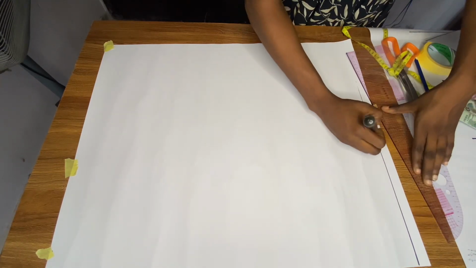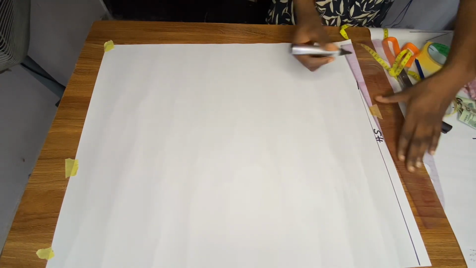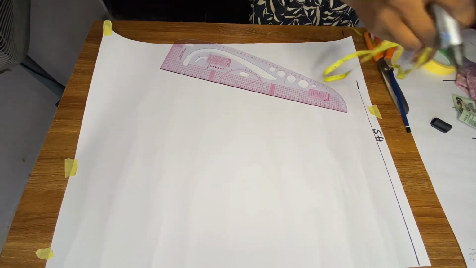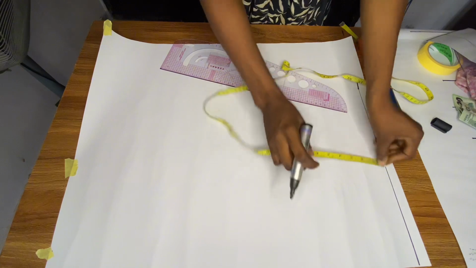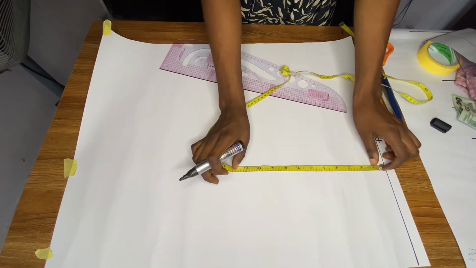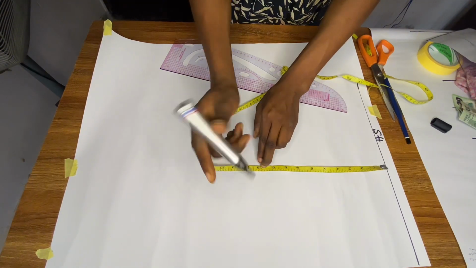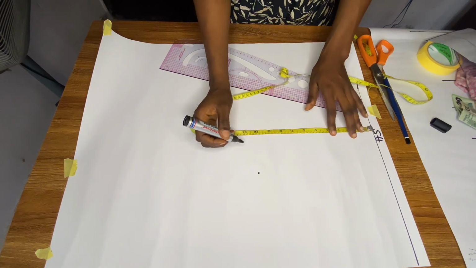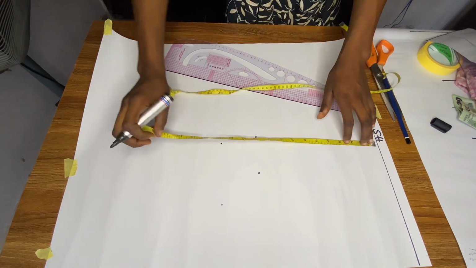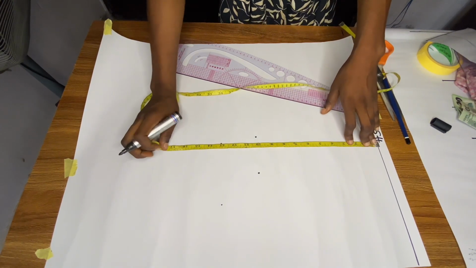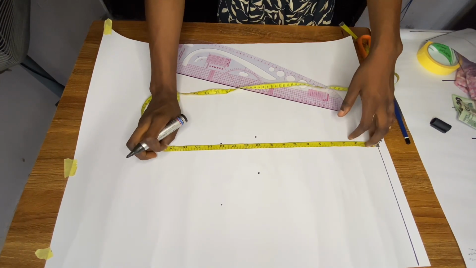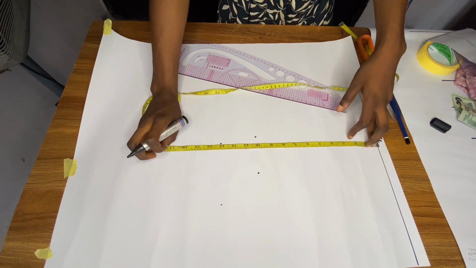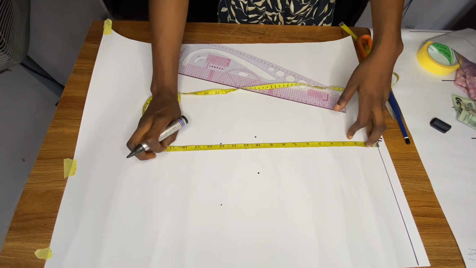The shoulder line, remember? The shoulder line. Shoulder to bust point. Yeah, same thing for the back bodice as well. Shoulder to bust point is 10 inches for me. 10 inches. When you get here, like I said earlier, my shoulder to waist measurement at the back is quite different from the shoulder to waist measurement in the front.